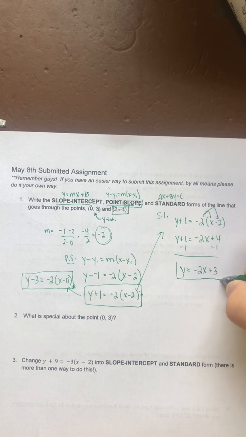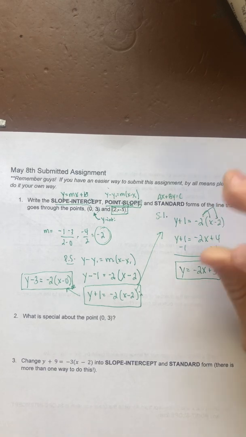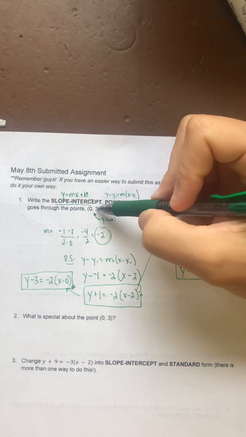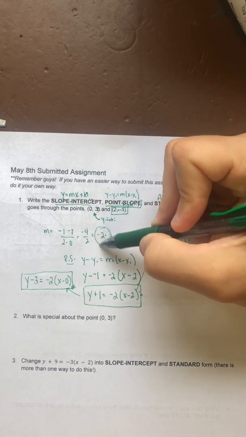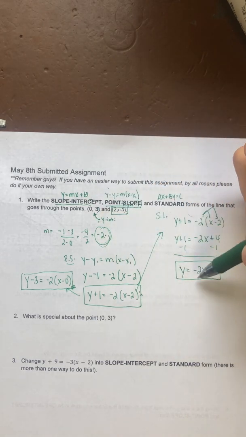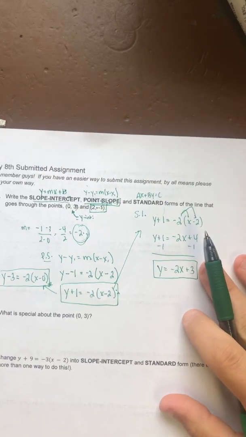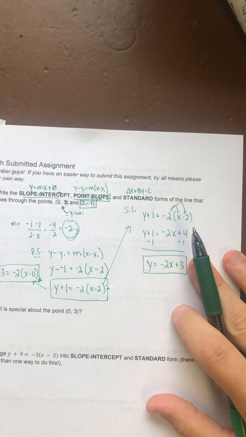And again, this is a different type of question. If this wasn't the y-intercept, this way would be easier. Because it's the y-intercept, yes, you had your slope, you could have gone to that right away. But if you didn't, that's why I like point slope form.